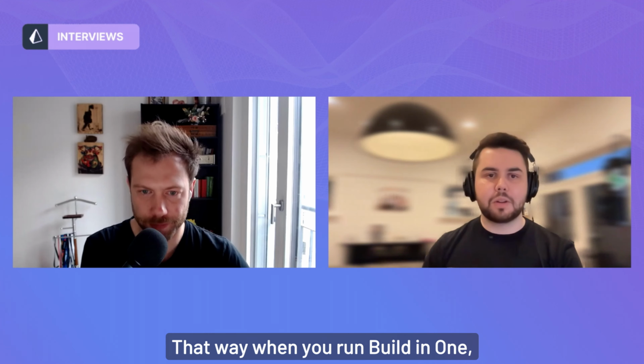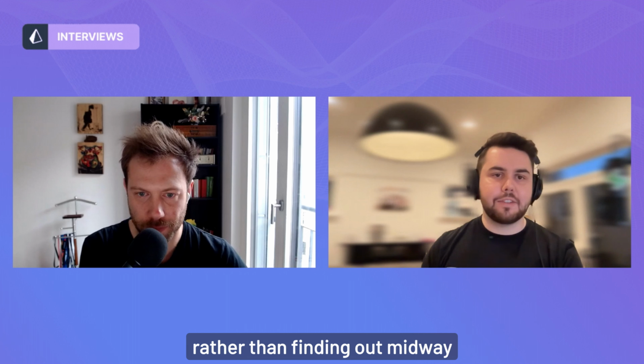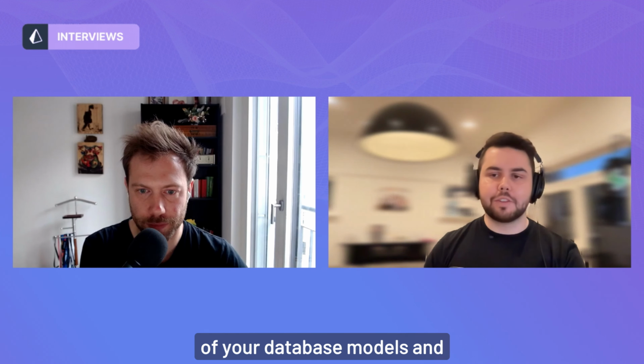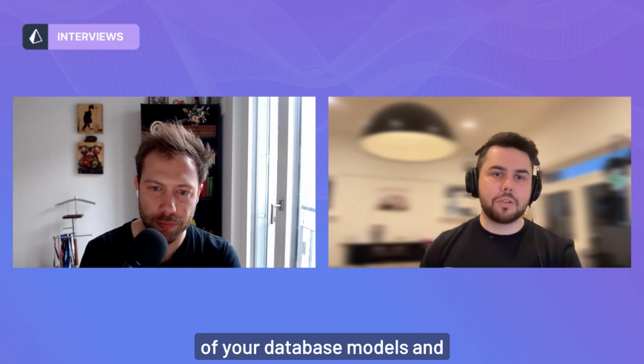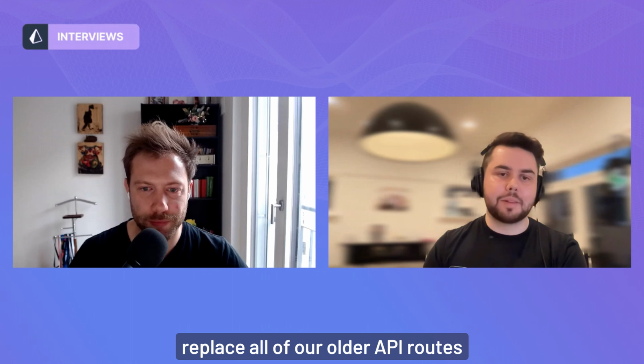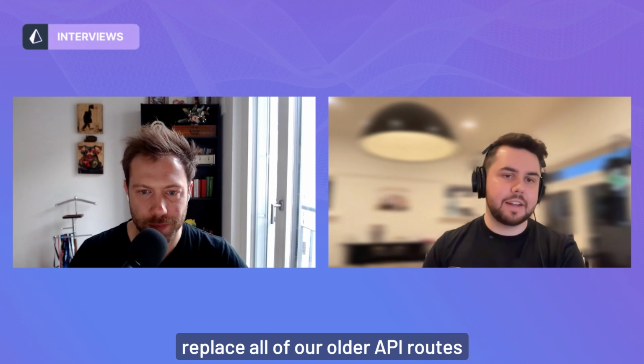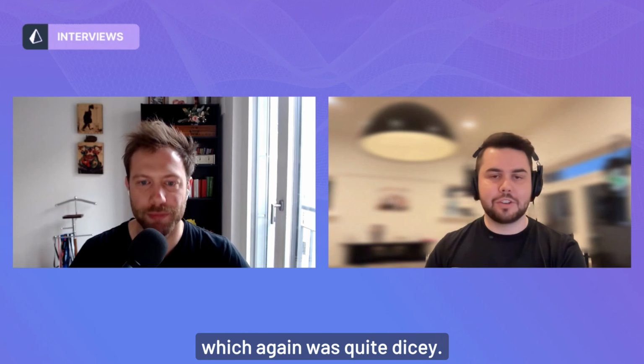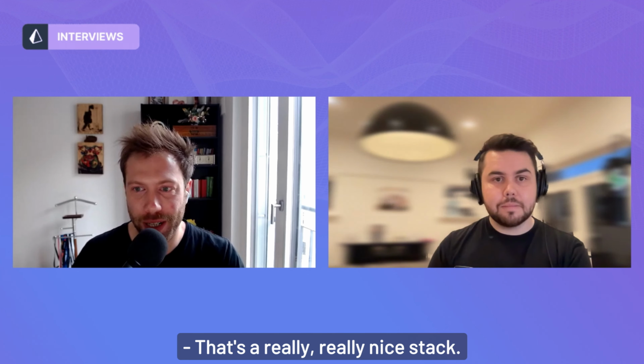That way, when you run build in one, you are getting the entire ecosystem built that that package needs, rather than finding out midway through that you've got three versions ago of your database models and the access patterns there. And then, yeah, introducing tRPC replaced all of our older API routes that were completely untyped as well, using just fetch calls, which again was quite dicey. That's a really, really nice stack.